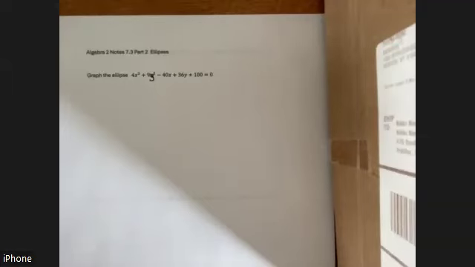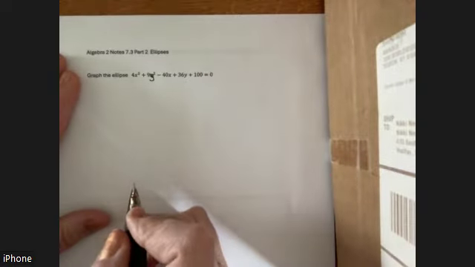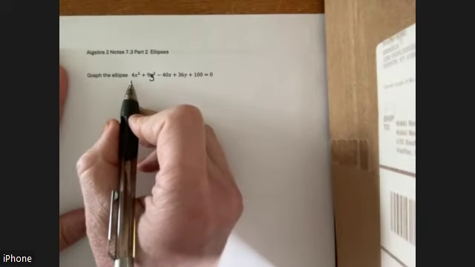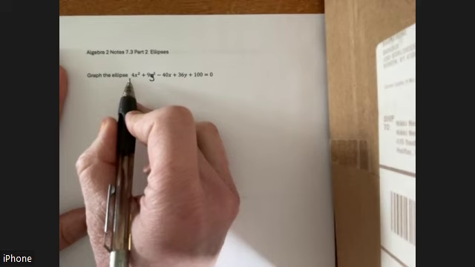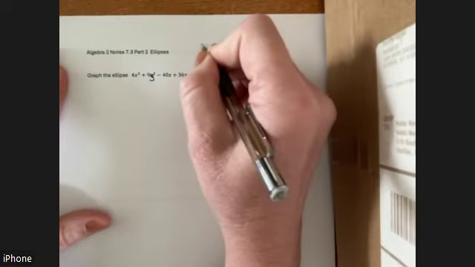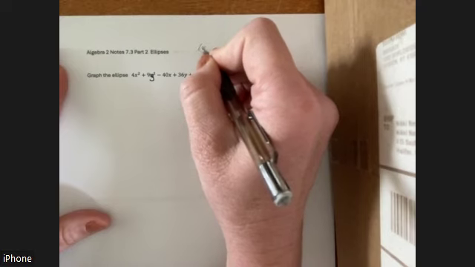Okay, so we are doing the second part of the notes on ellipses, part 2 of 7.3, with 3 examples in this part of the notes. So first we're going to graph the ellipse, and here's the equation, and notice that that's not in standard form of an ellipse. So let's remember that our goal is to have it look like this.